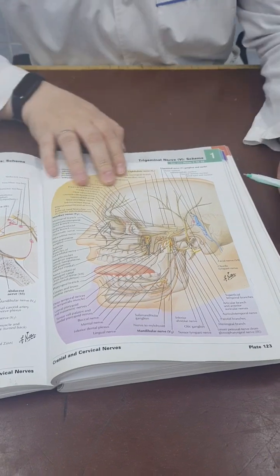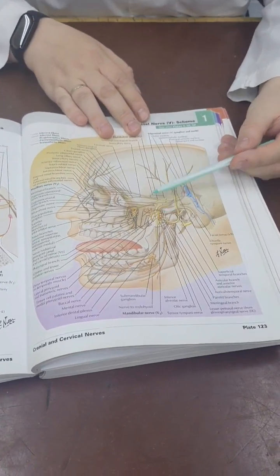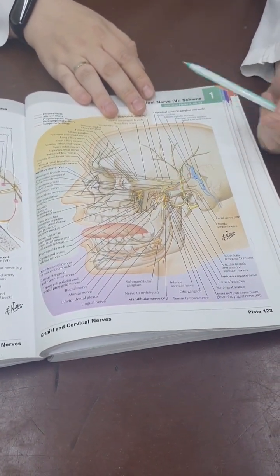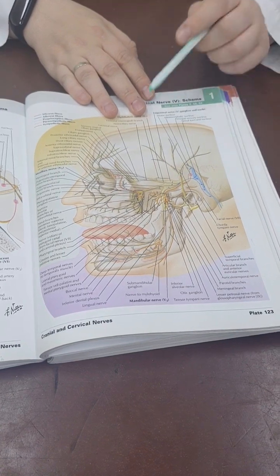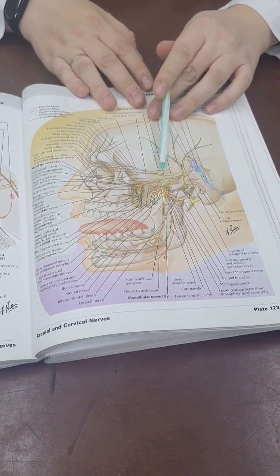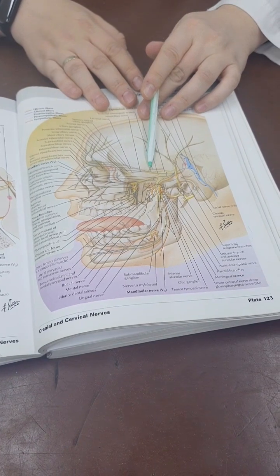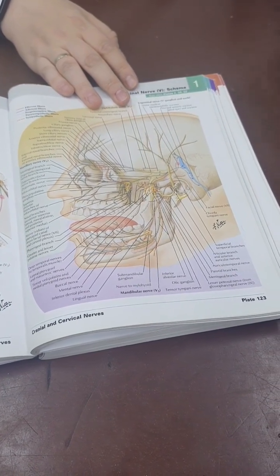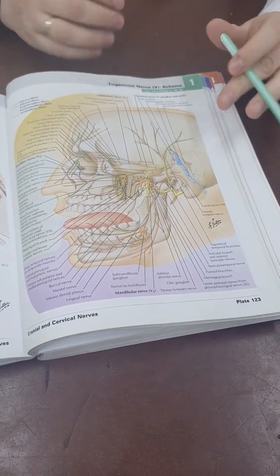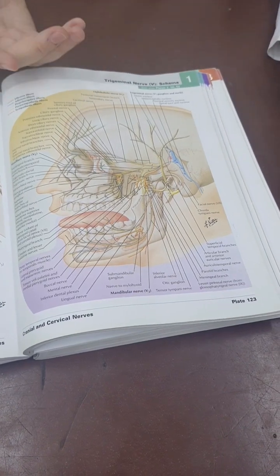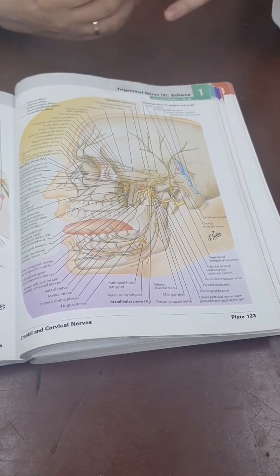And I forgot to tell you that each of the branches of the trigeminal nerve usually has a meningeal branch. So the meningeal branch of the ophthalmic nerve separates from the ophthalmic nerve inside the skull before entering the orbit. It can also be called the tentorial branch because it takes part in the innervation of the tentorium cerebelli.